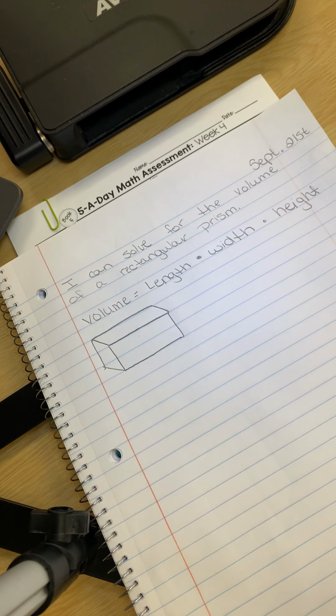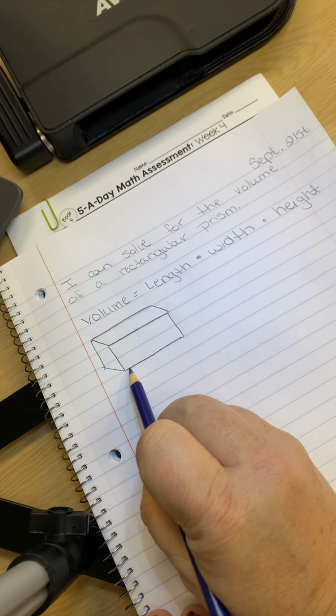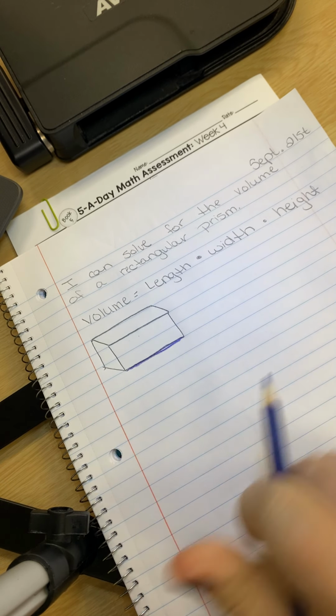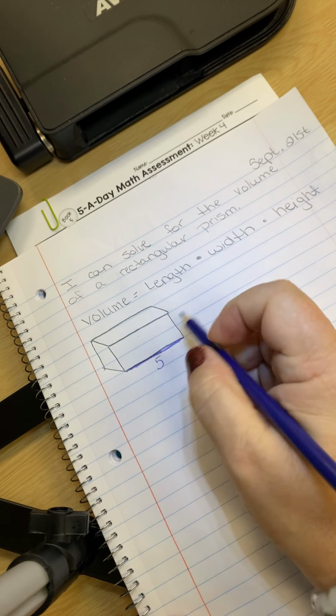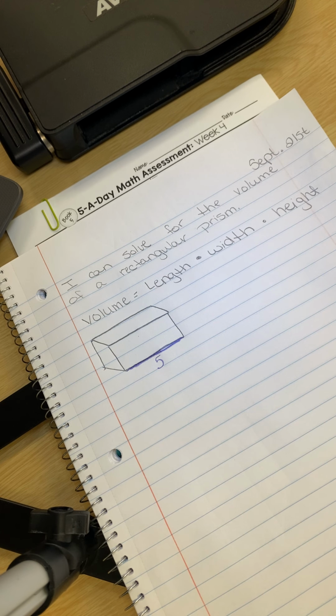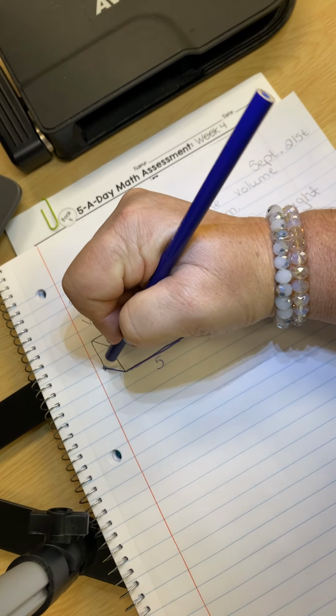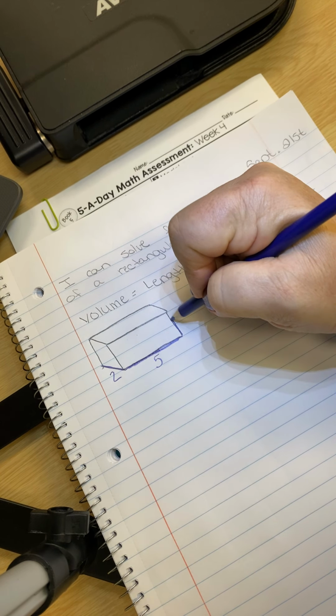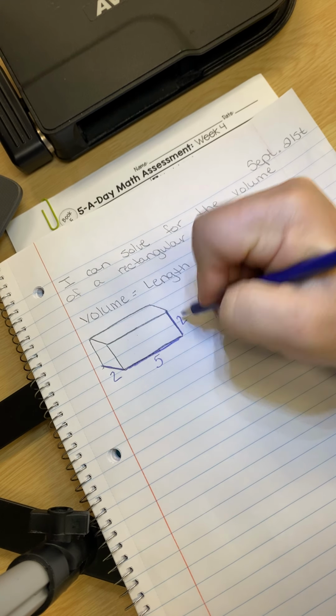So here we go. I'm going to find my length first. And my length is going to go right across here, and it tells me how long my shape is. So in this one, I'm going to write a 5 for my length. My width, I'm going to say that is a 2. And then my height, I'm going to say that is also a 2.